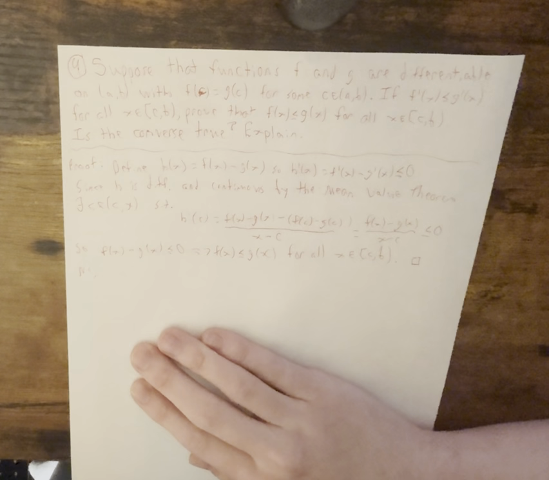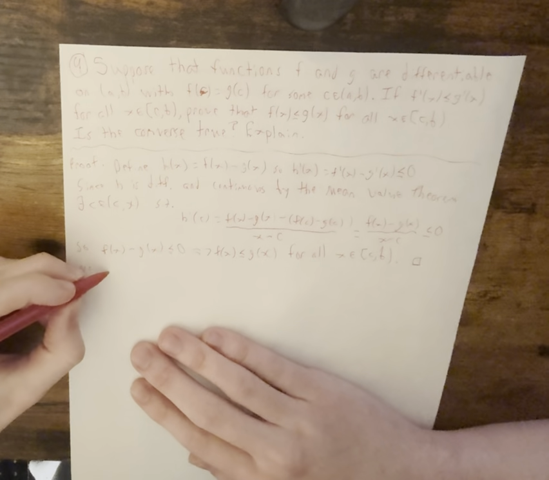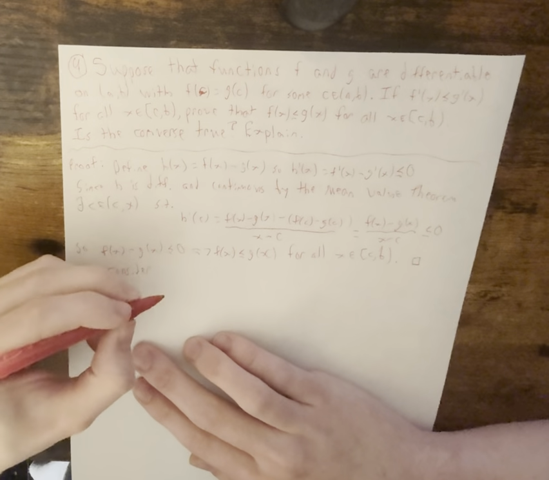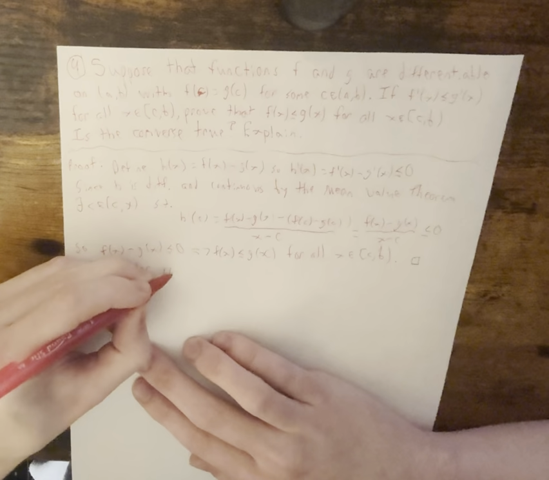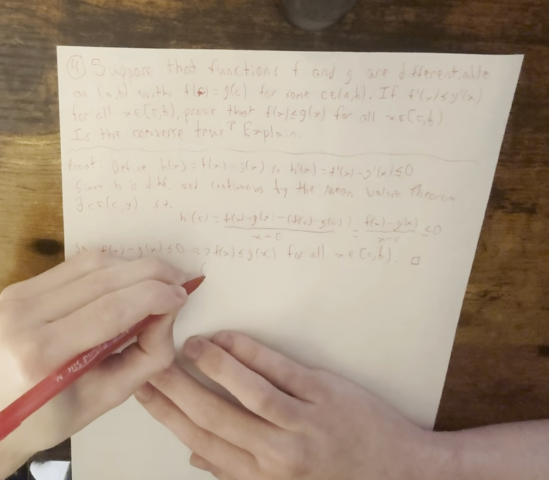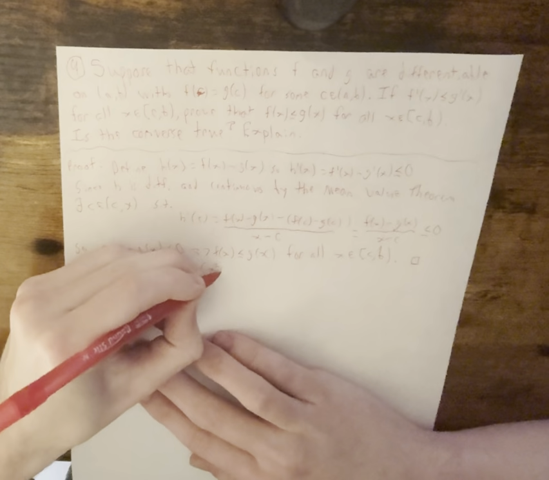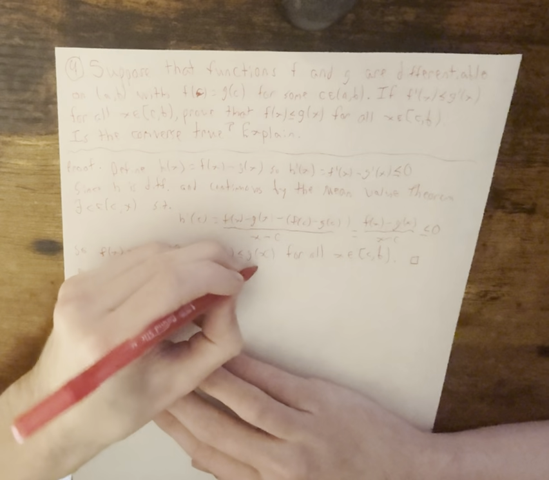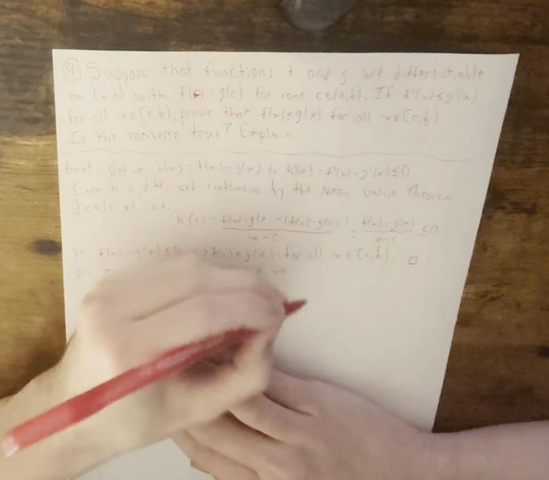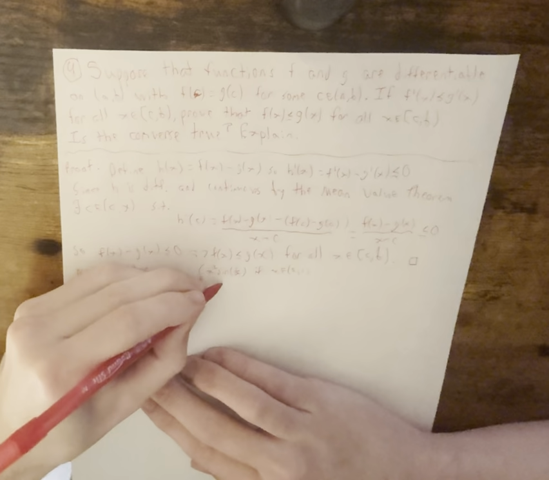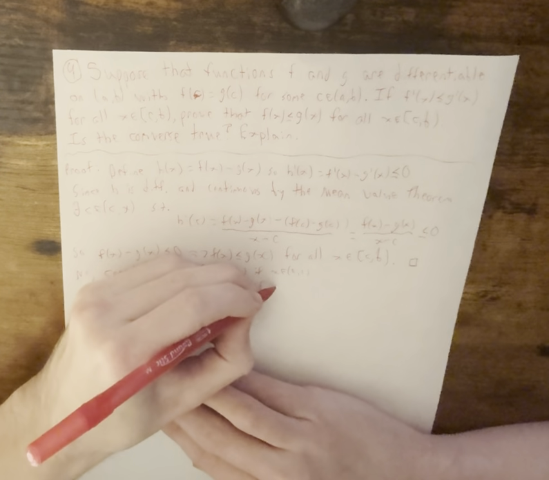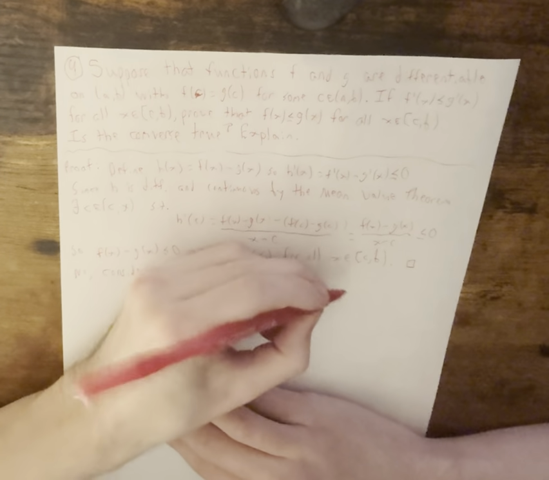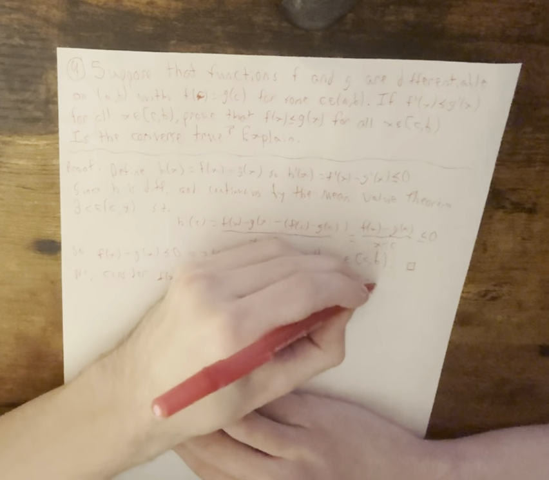No. The converse is not true if we consider f of x to be a piecewise function, x squared sine of 1 over x if x is between 0 and 1, and 0 if x is between -1 and 0, and g of x to be x squared.